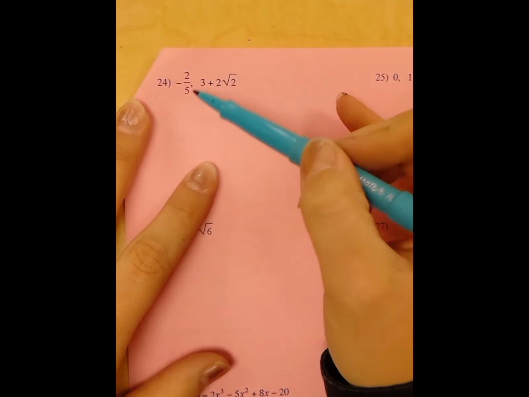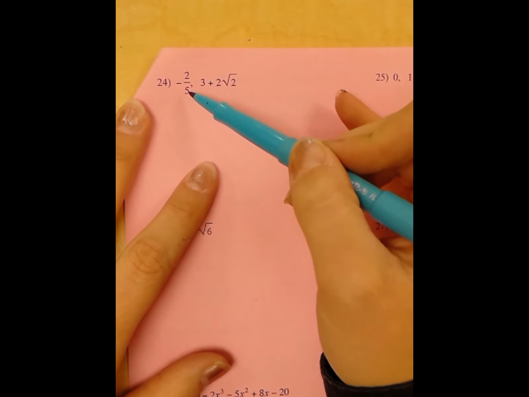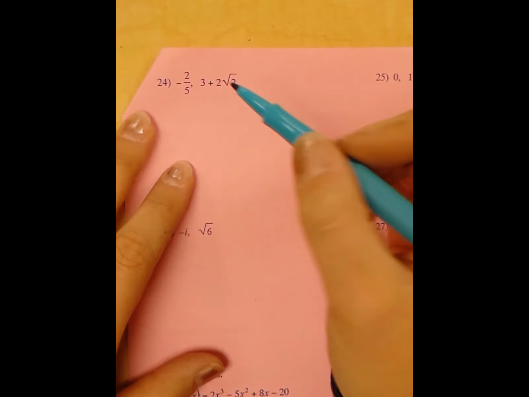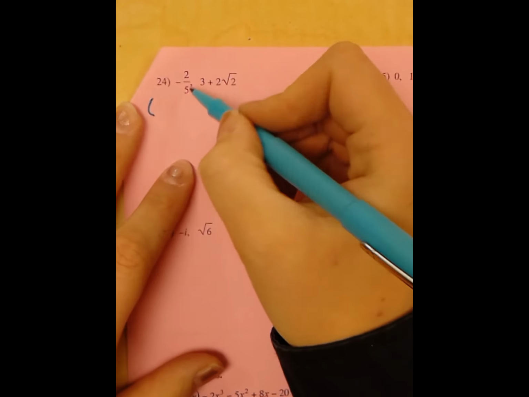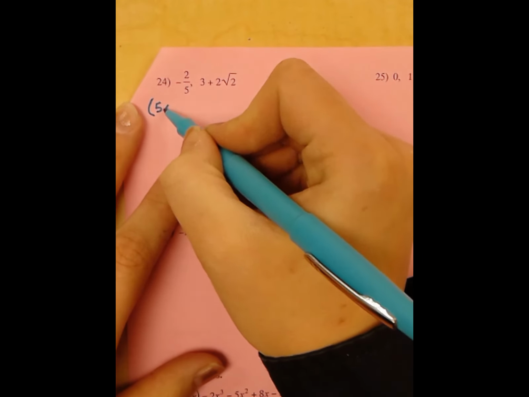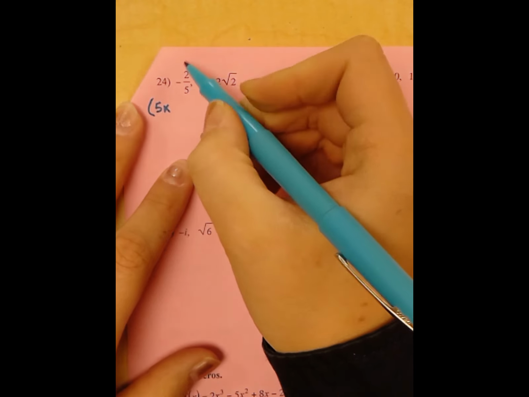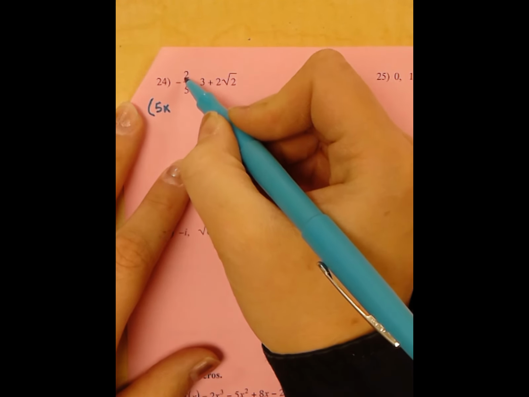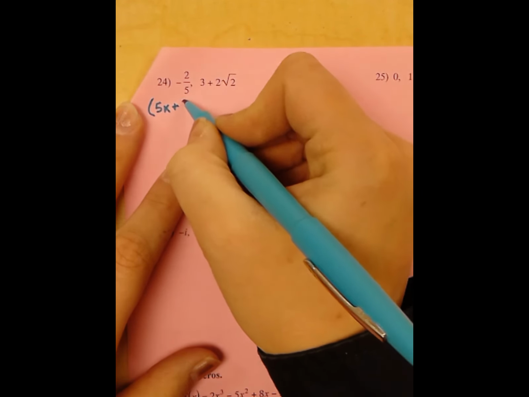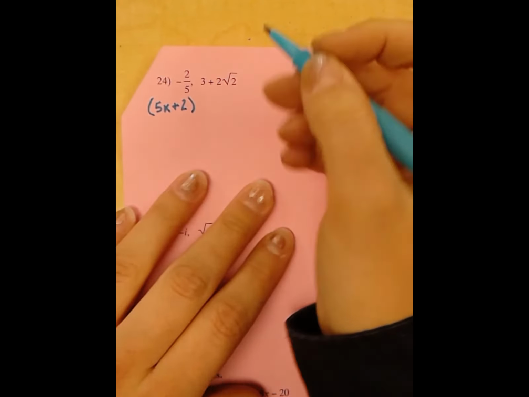My first step, if I have negative 2 over 5 as a root, this is actually going to end up in a factor. This 5 will go with the x. Anything in the bottom is going to go with the x. And now the top will be the number by itself, but I just need to switch the sign. So that's going to be 5x plus 2.